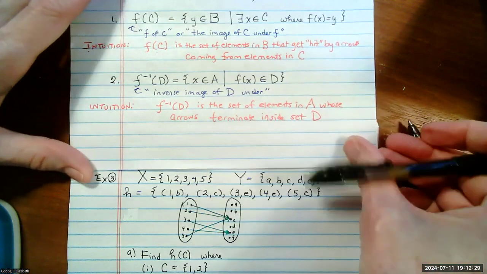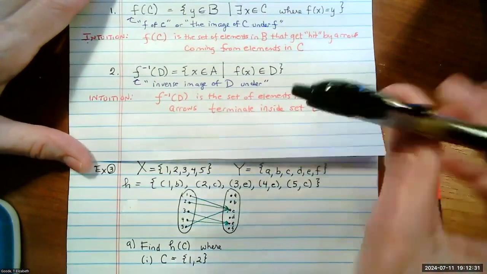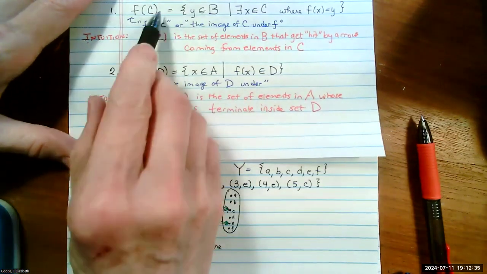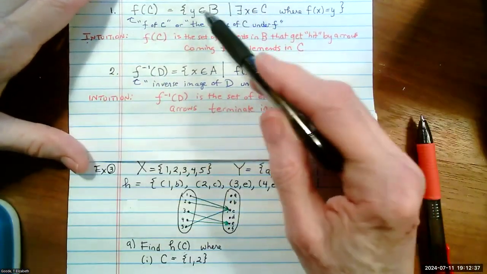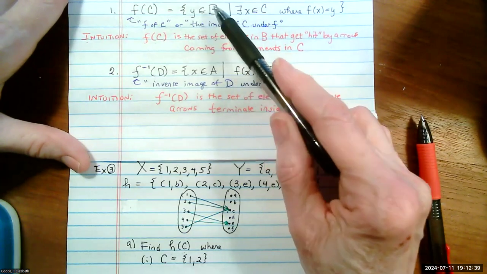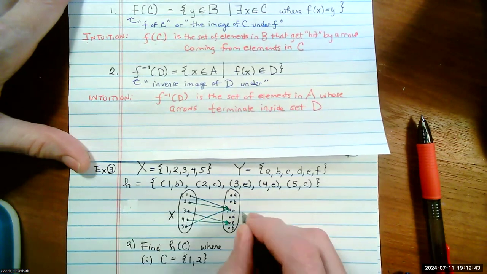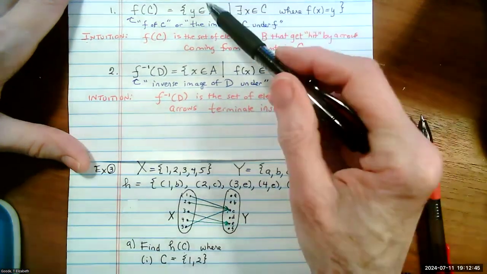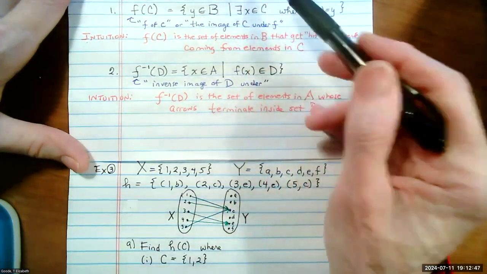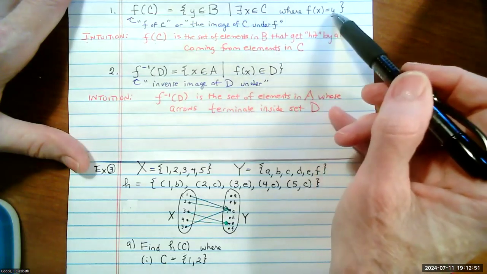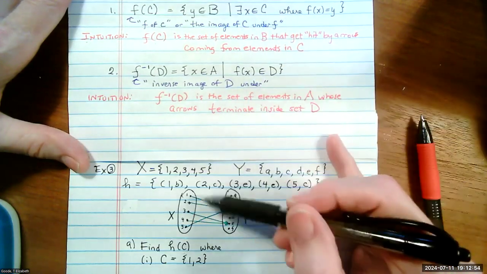Here the function isn't f, it's H. So it's H of C instead of f of C. But according to the definition, it's the y's over in the codomain. Of course, here the domain is X and the codomain is Y, it doesn't matter. But in the codomain, where there is an x in C that hits the y.